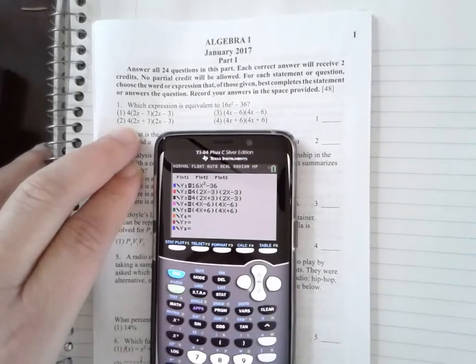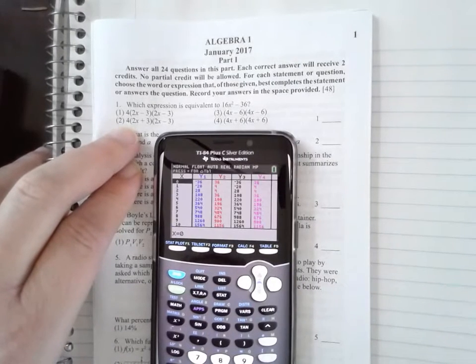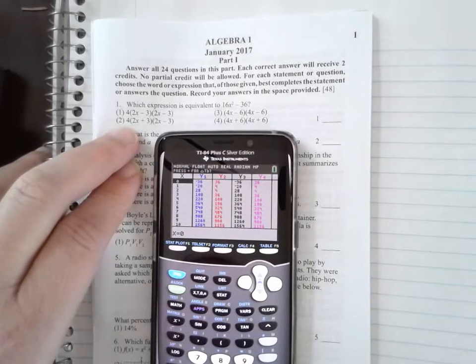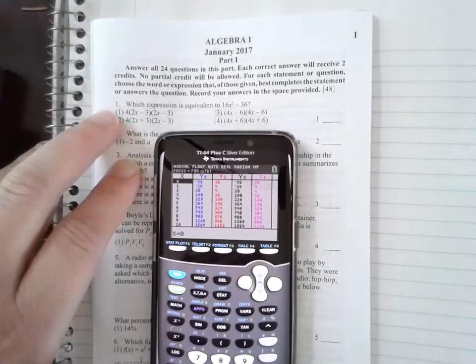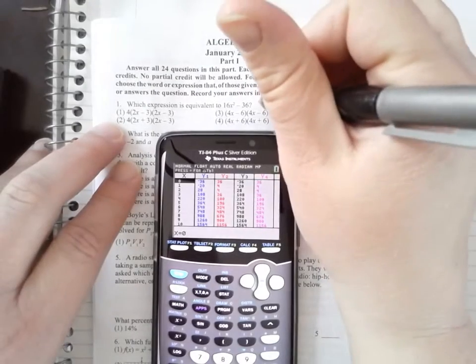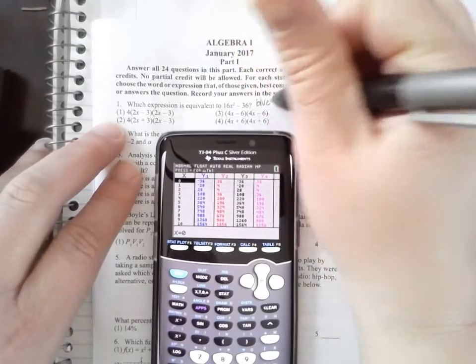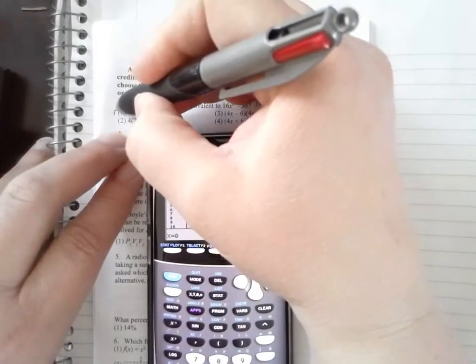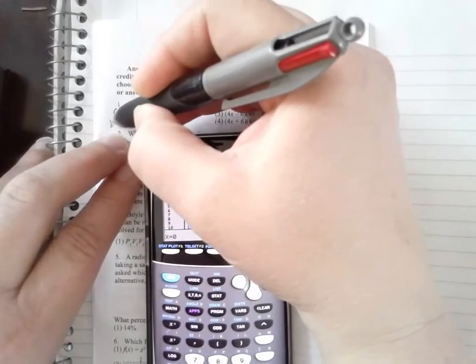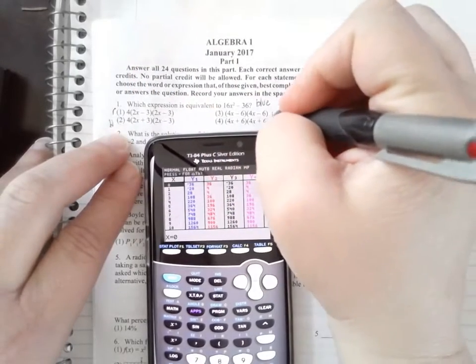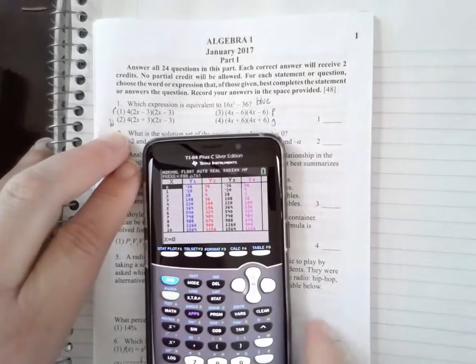Alright, if we go and look at the table of values, in order for something to be equivalent, it would have to have the same table. So again, just to keep a little code here, the very first one is in blue, the second one is in red, then black, then pink, and I believe the last one is green.